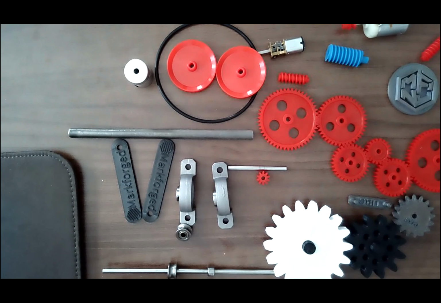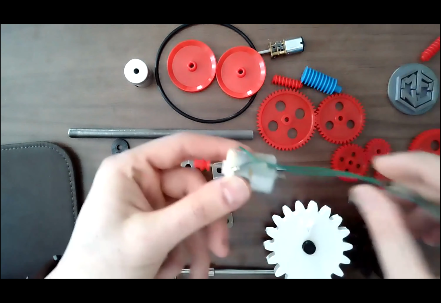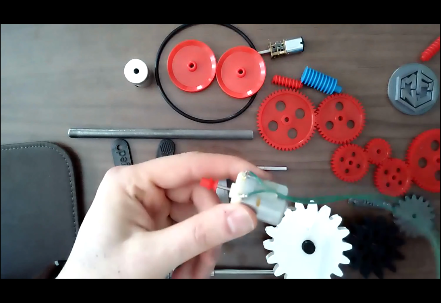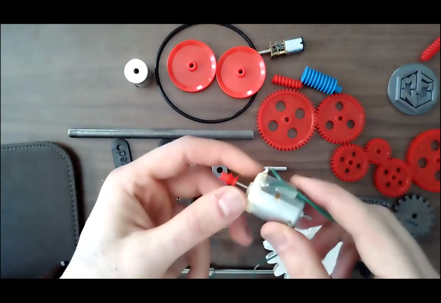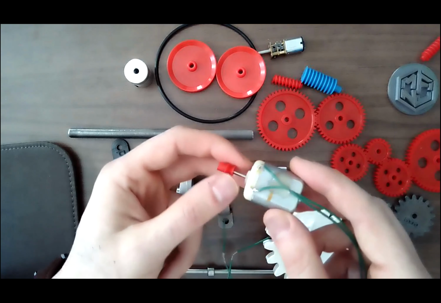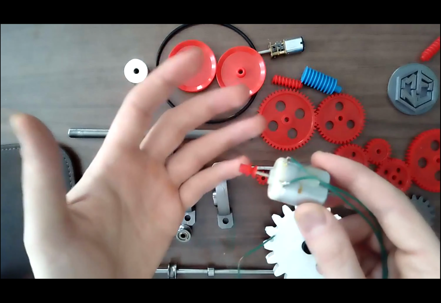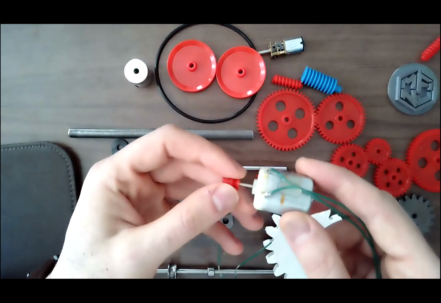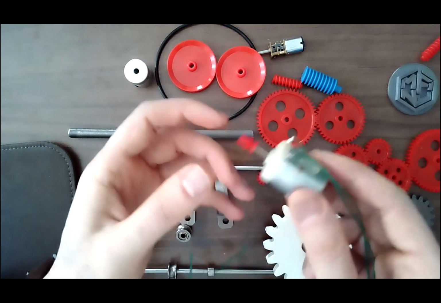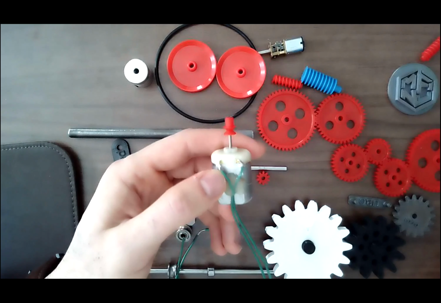To transfer power. Let's say I have a motor, which of course can be small or gigantic, and it may not have enough power that I need. Usually motors run very fast, but the torque is small. And I may need to change the torque to a larger torque.